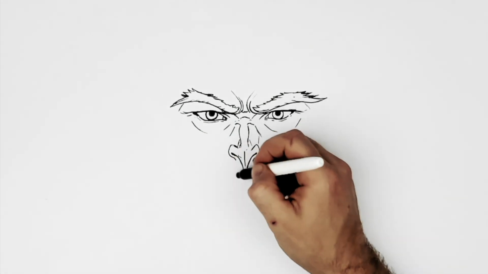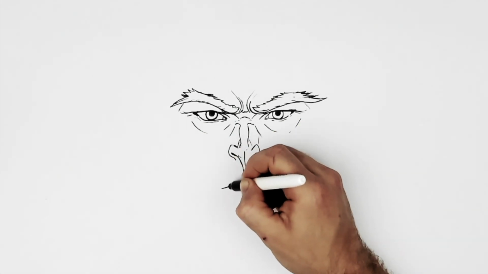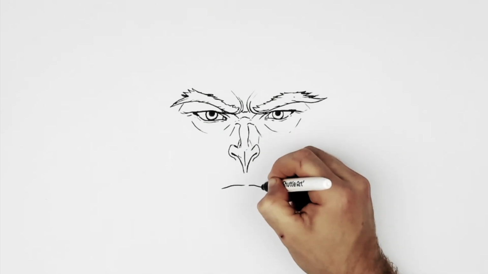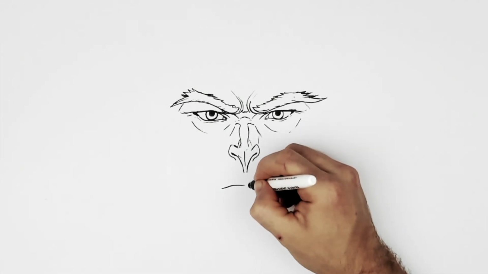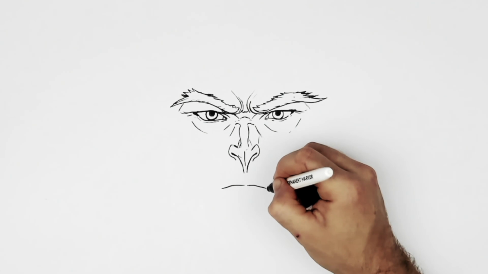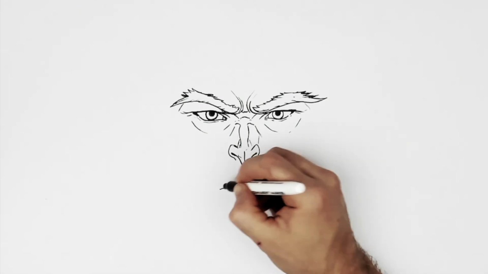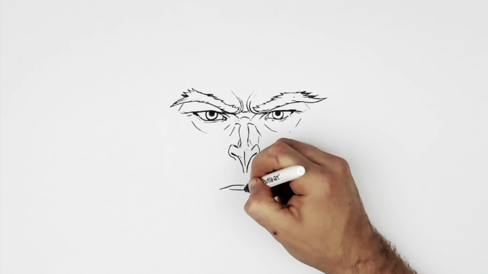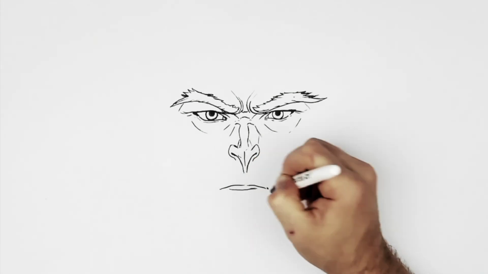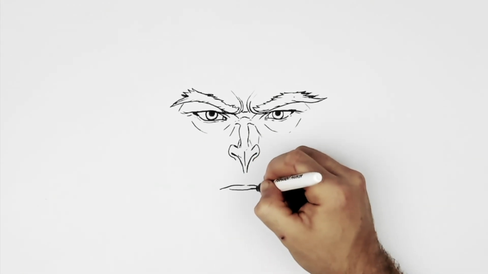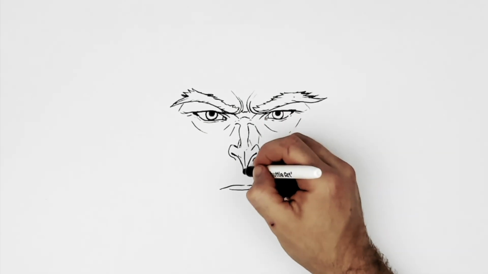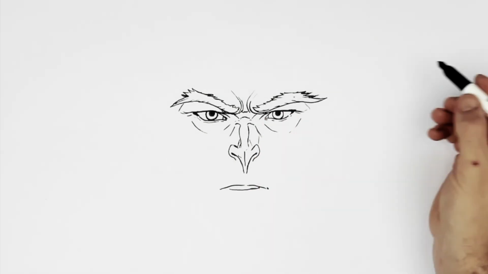Right, so his mouth downturned, kind of standard. Right, in the bottom lip. Sort of line just underneath there. They don't draw in the top lip really.